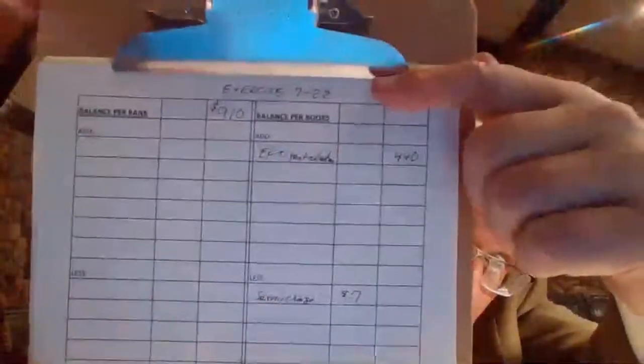And what would the service charge do? Well, the bank deducted $7, so we would put it under the subtraction, the less amount. So we're going to say service charge, $7 right there on the book side.